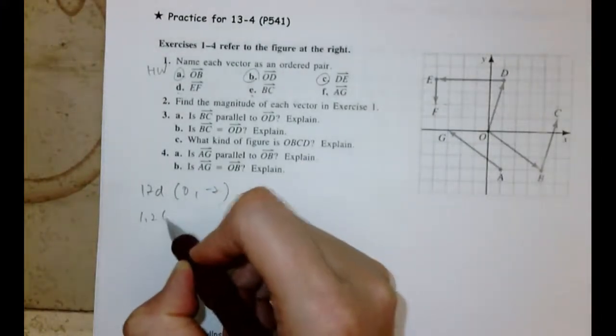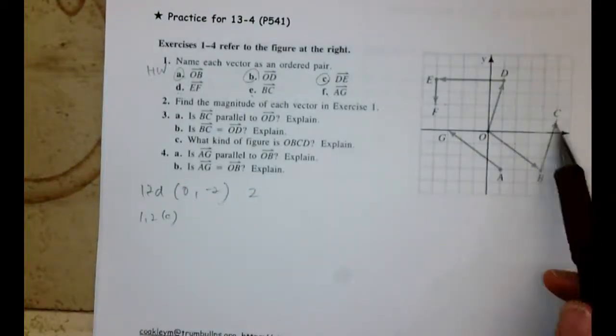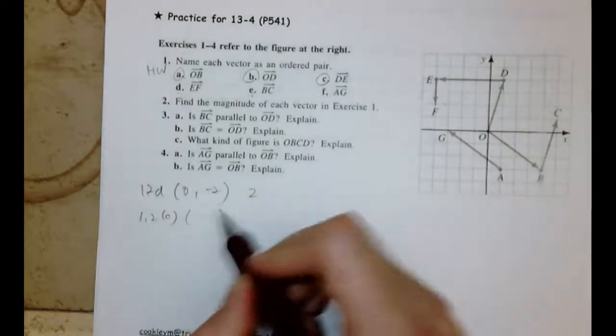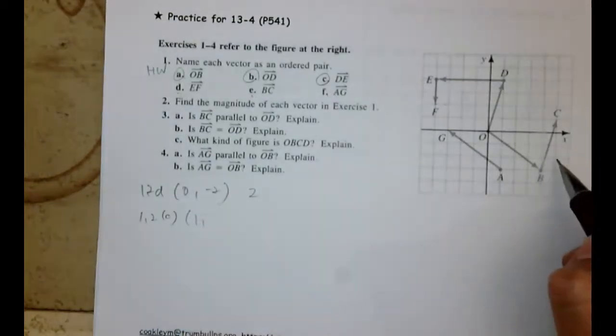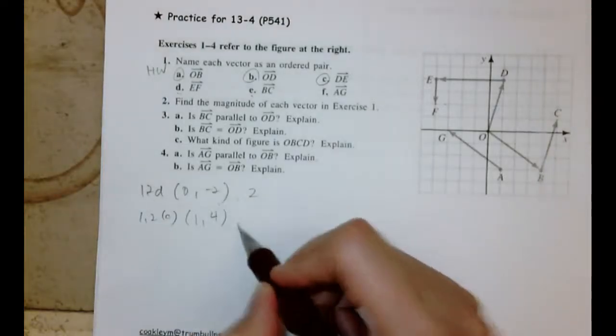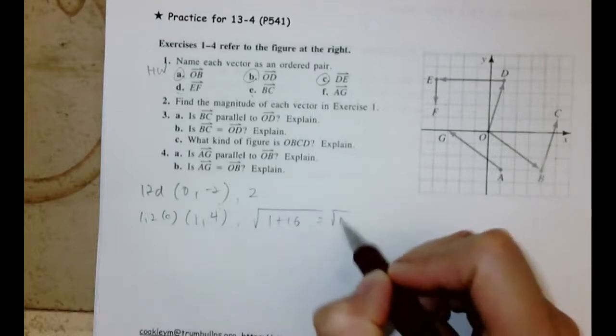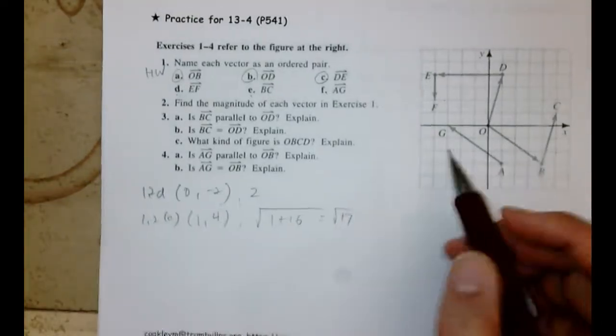1 and 2, C. Where is C? BC. BC. Okay. So X is going up by 1, and Y is going up by 1, 2, 3, 4. Okay? And square root of 1 plus 16 is square root of 17, so that's the magnitude.